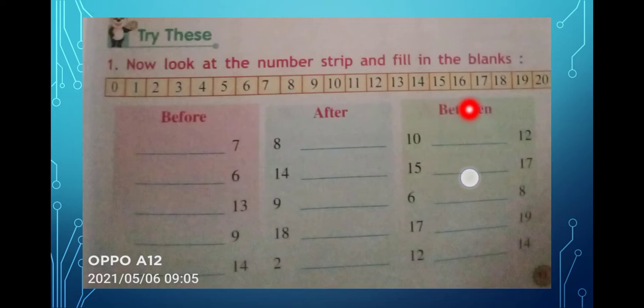Now one more thing: the number which comes just after any number is one more than that number. That means after 15, what is that? 16. That means 16 is one more than 15. And the number that comes just before any number is one less than that number.